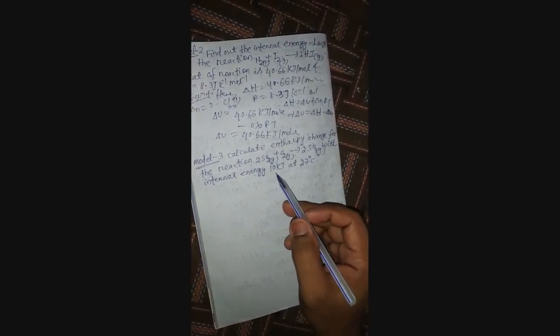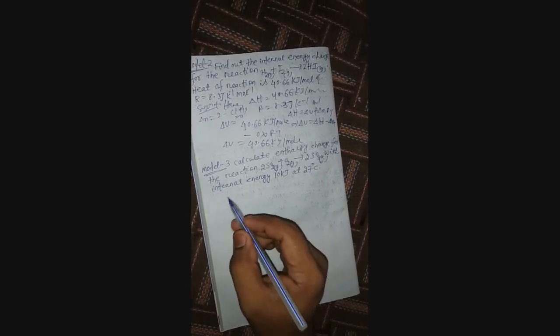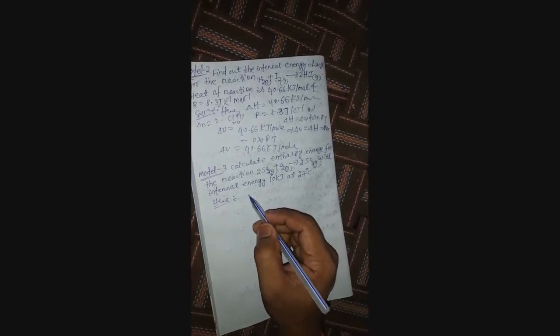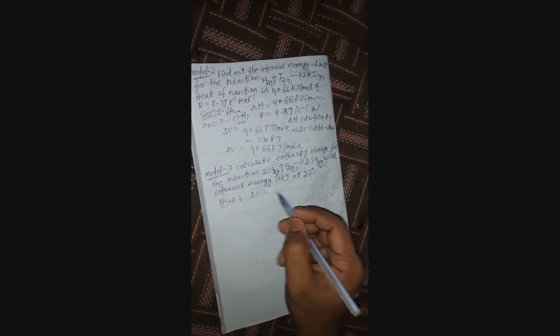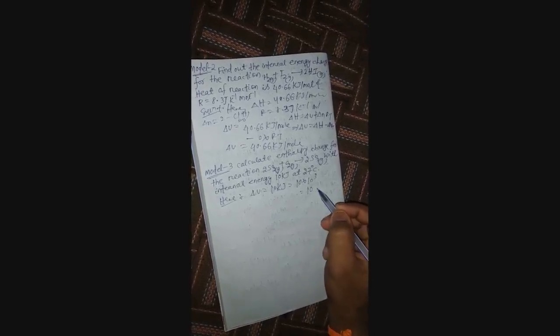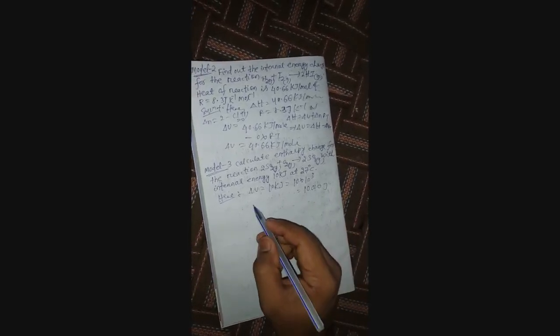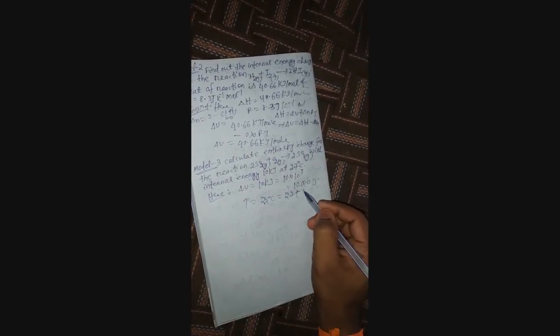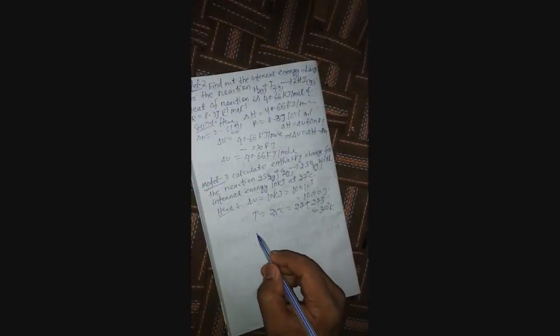Next question. Calculate enthalpy change for the reaction 2SO2 gas plus O2 gas gives rise to 2SO3 gas with internal energy 10 kilojoule at 27 degree Celsius. Here given change in internal energy. Internal energy symbol क्या है? Del u equals to 10 kilojoule equals to 10 into 10 cube, 10,000 joule. Temperature 27 degree Celsius equals to 27 plus 273, 300 Kelvin.